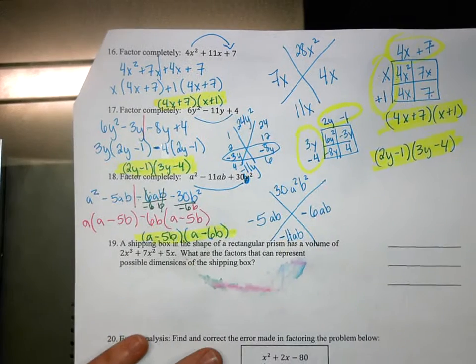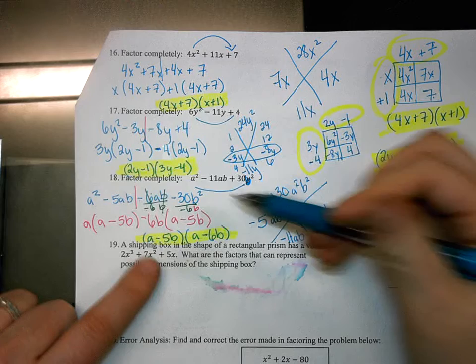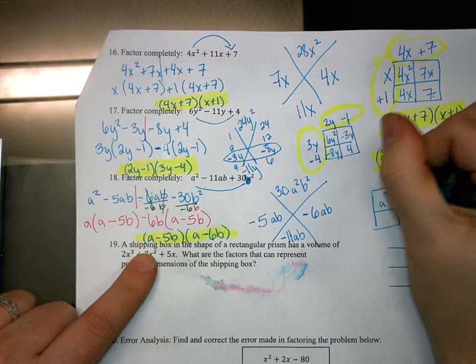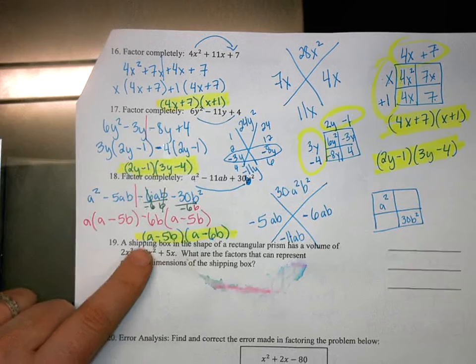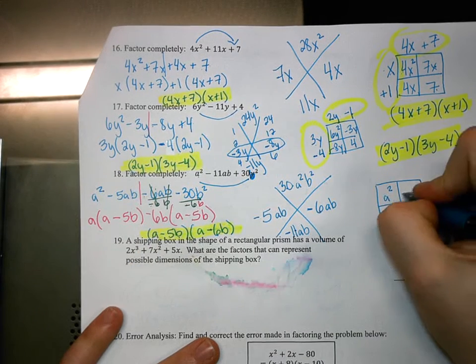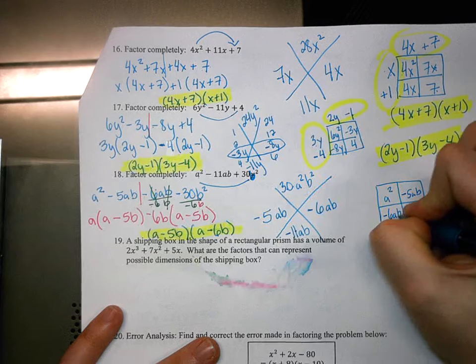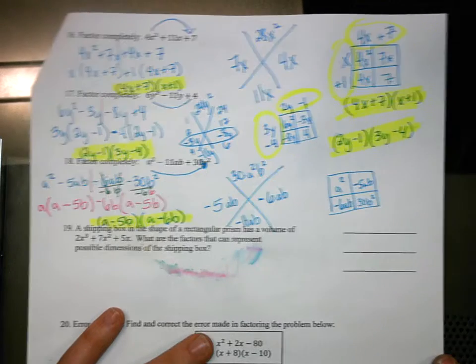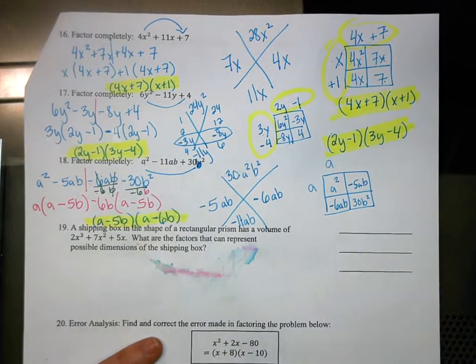I'm going to factor using the area model on the right hand side. Same exact problem. First term goes in the top left. Last term, 30b squared, goes in the bottom right. This negative 5ab and negative 6ab need to both be used. A times a is a squared. So I already know those two values.